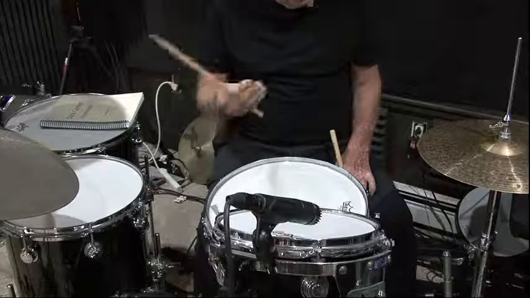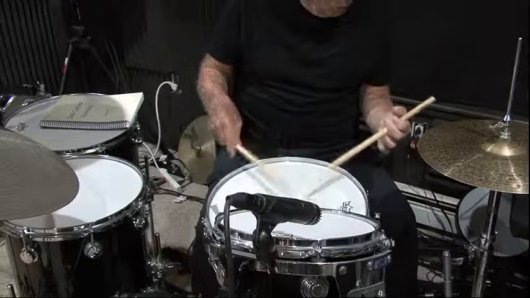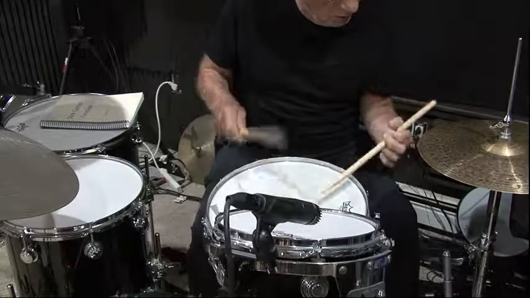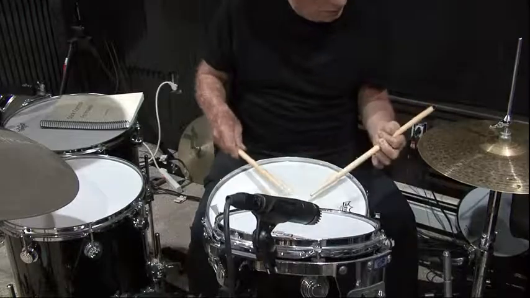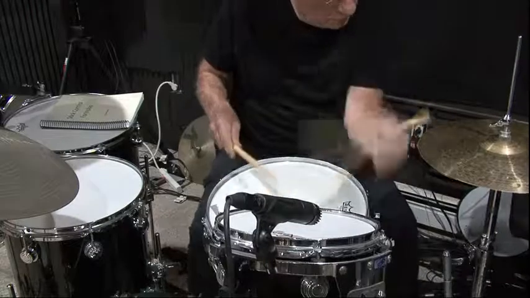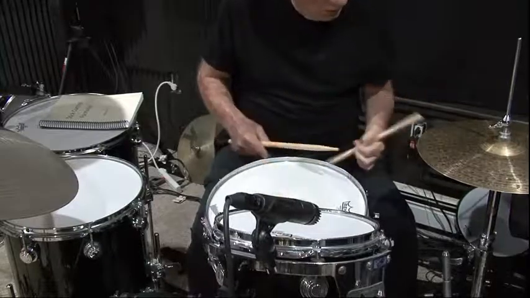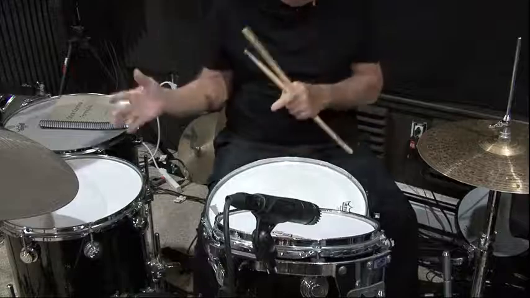Number 2, we're going to accent the 2 and 4. So now the right's falling on the 2 and 4, so I have 1 and the 2 and the 4 and the 1. Nice and easy. A little faster. So what I like to do again is make that flow from line 1 to line 2.